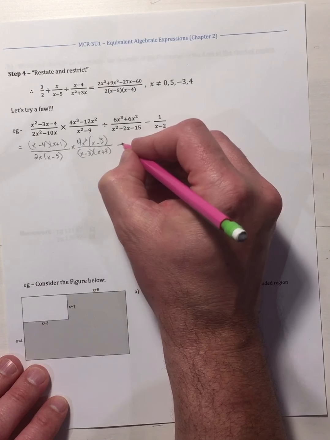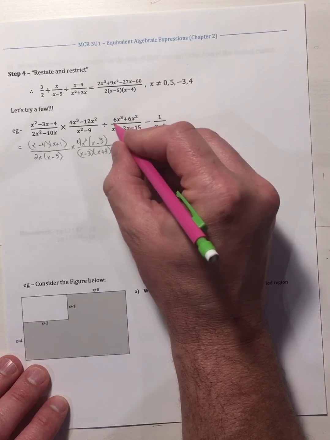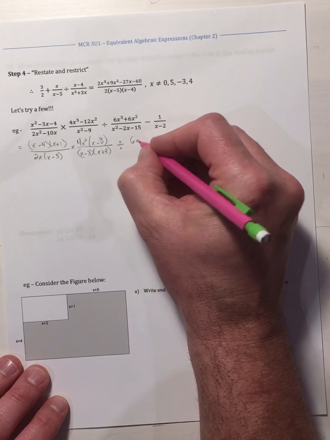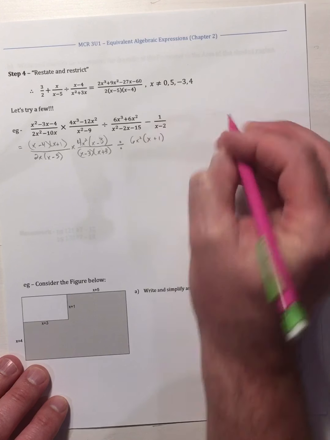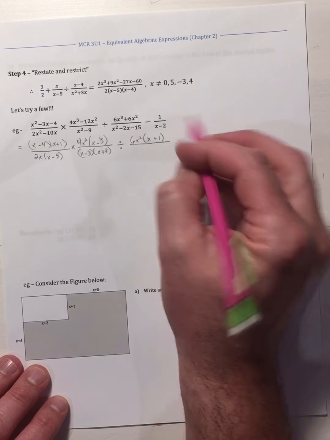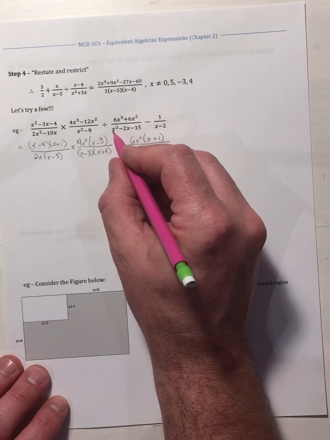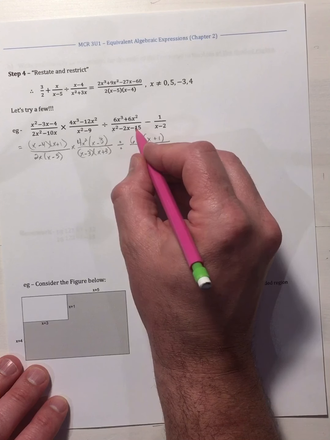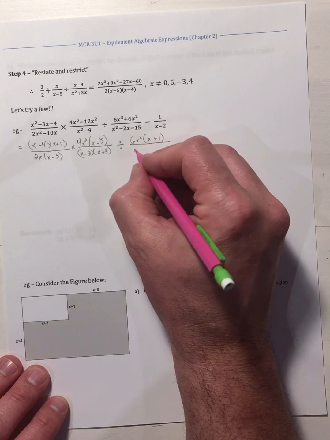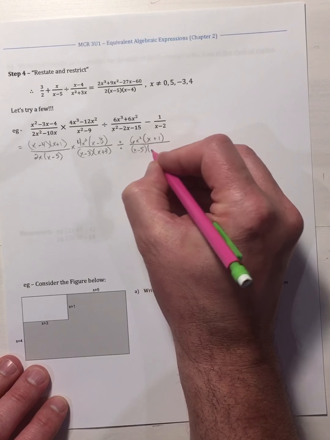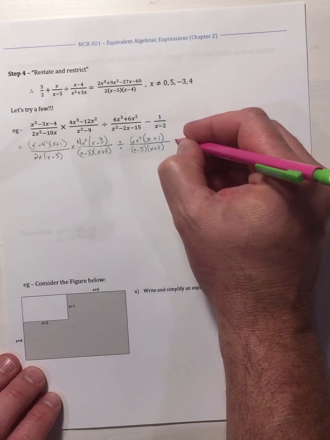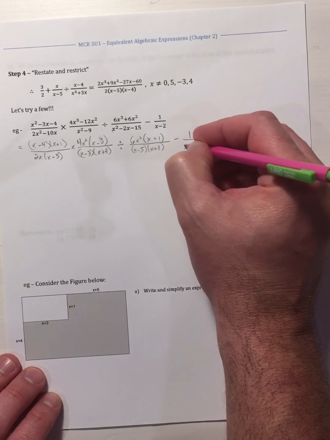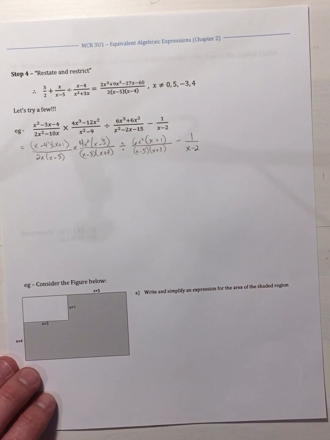Okay, in the division fraction, or the divisor here, we've got a common 6x squared, and then we get x plus 1. And then here we have no common factor. What multiplies to negative 15 and adds to negative 2? That's an x minus 5, and that's an x plus 3. Okay, and of course this last fraction here, we cannot do any collecting like terms at all.